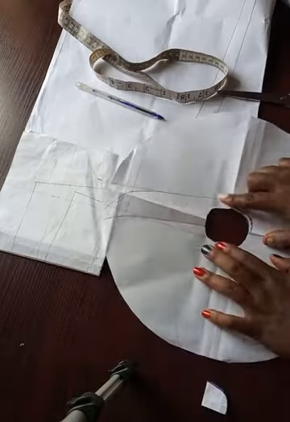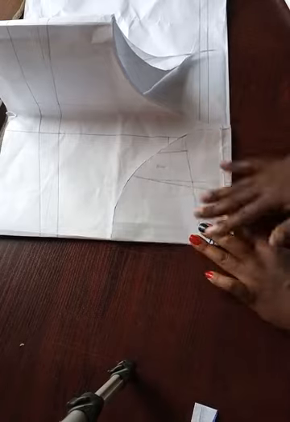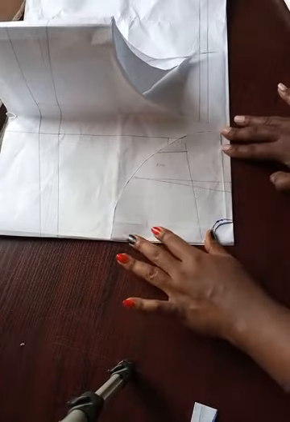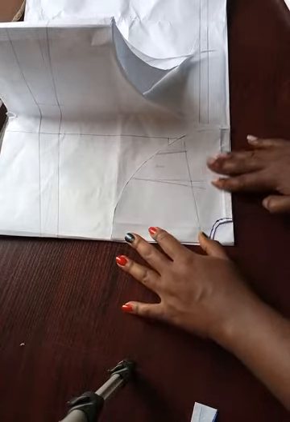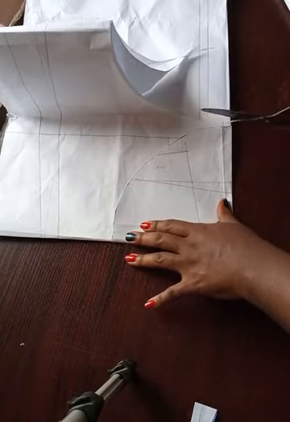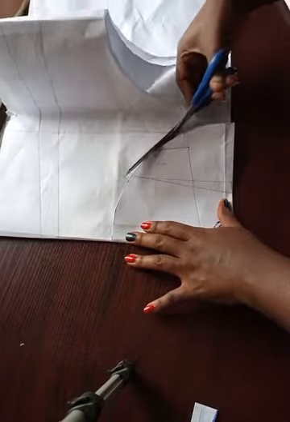Circumference, I'm going to use this to cut another circumference. So here there is no need of making another calculation. It's still the same thing that you're going to cut. So just fold your paper, place it and use it to cut another one, and then join the two together. So I'm going to cut another one using this same measurement.